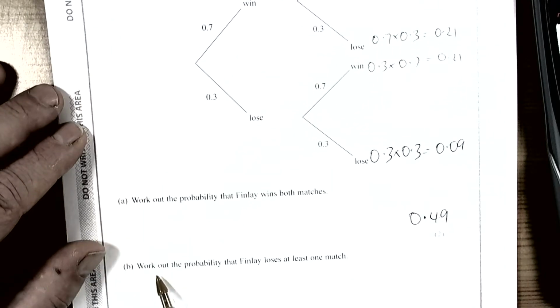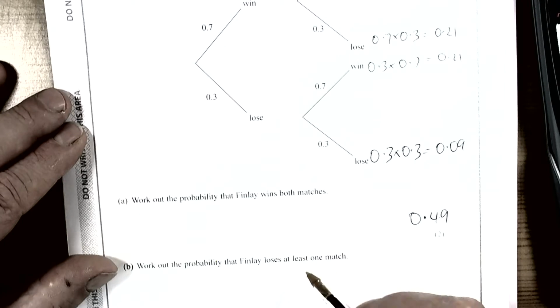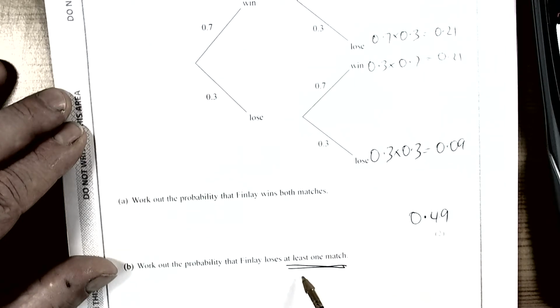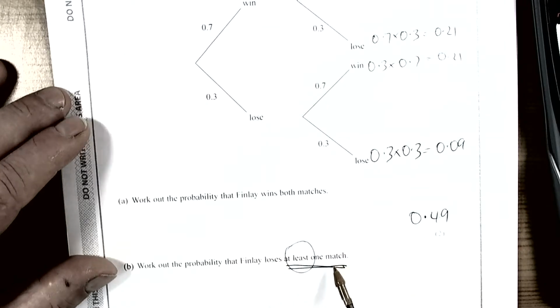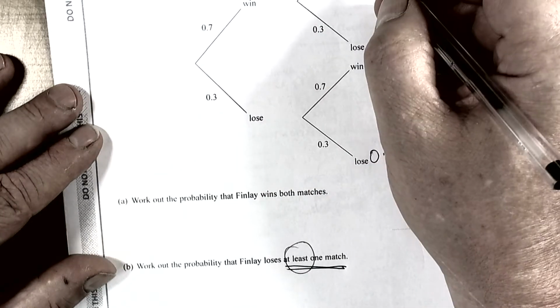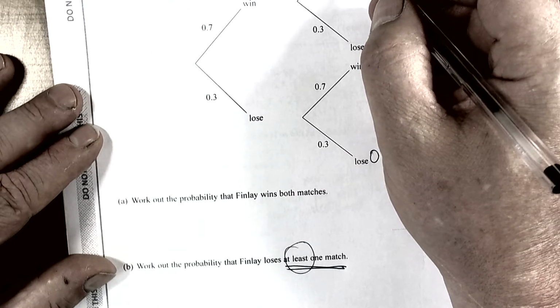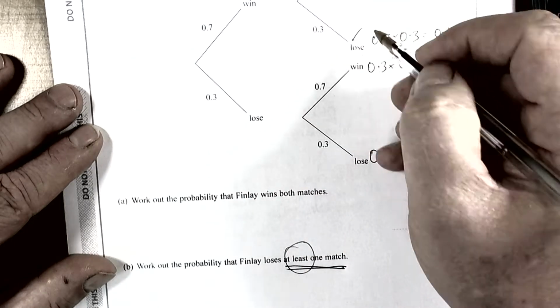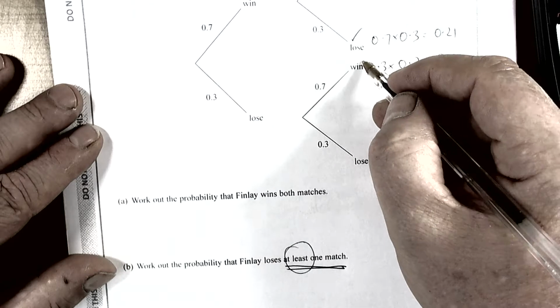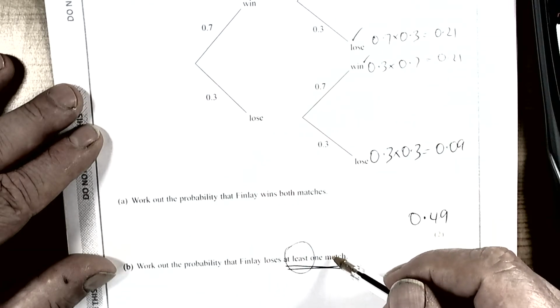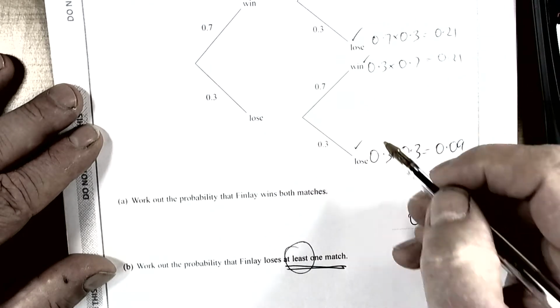And then the second question says work out the probability that Finley loses at least one match. And we need to be careful with this word, at least, when we deal with probabilities. So he wins, that means he's not lost any. He wins, loses, so that would work. Loses, wins, that would work. And loses at least one match, lose also works.